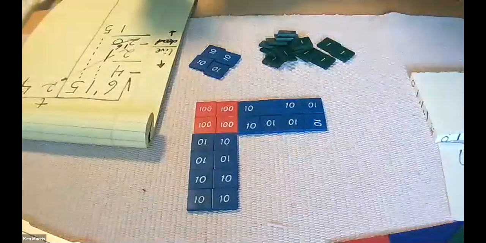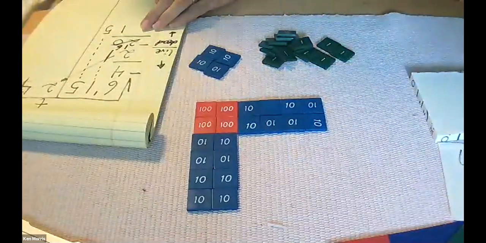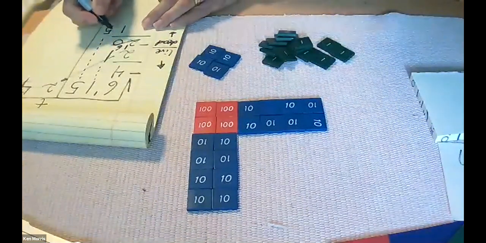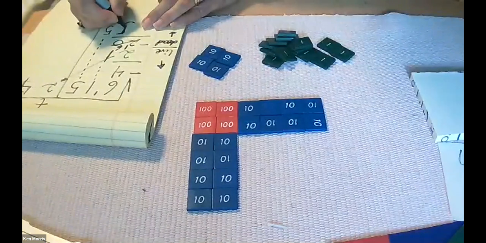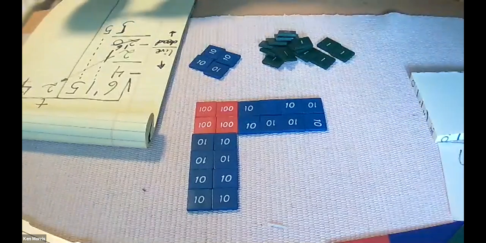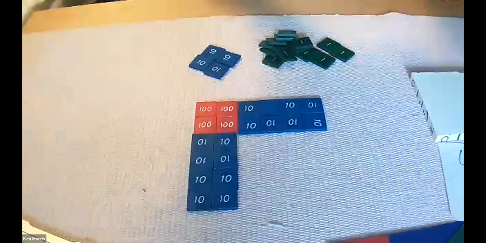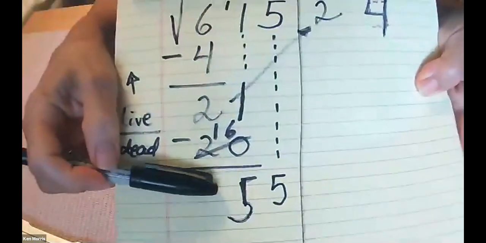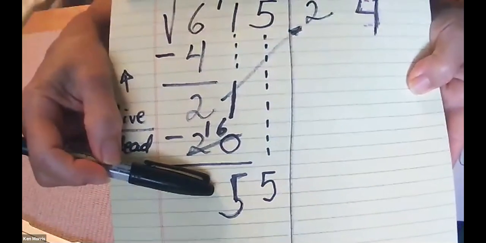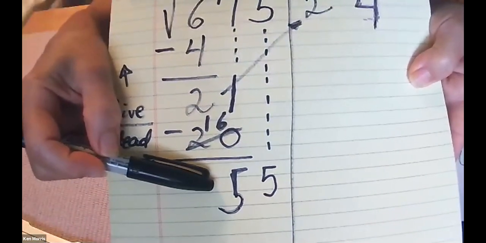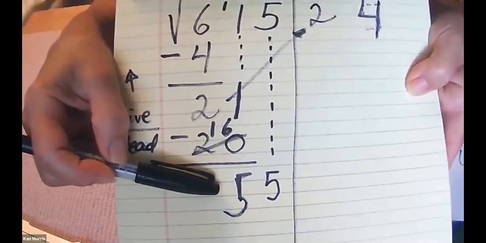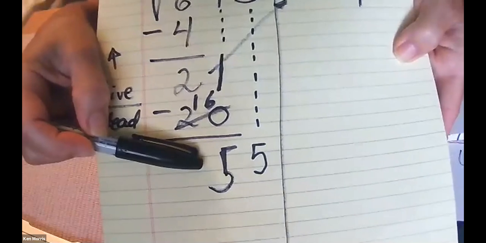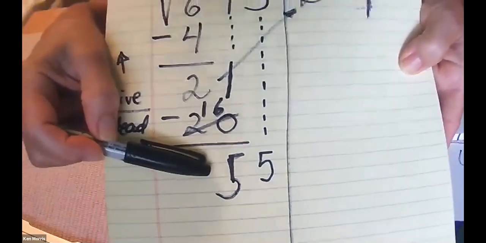So if I only use 16 of them, then 21 minus 16 is 5. So I changed this from a 1 to a 5. I bring down my 5 just like I did before.